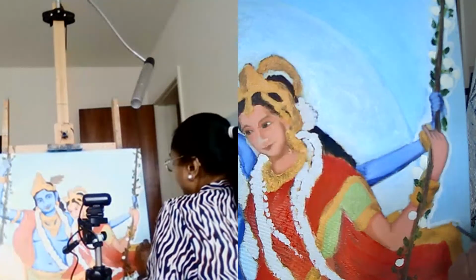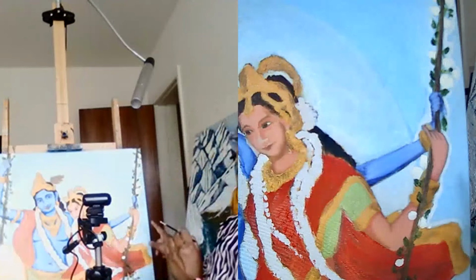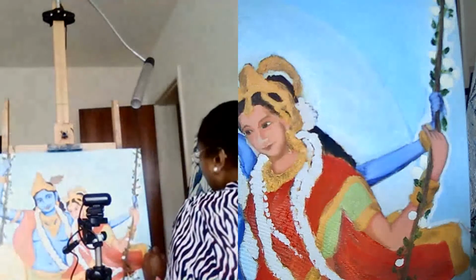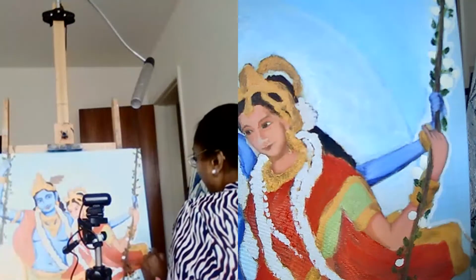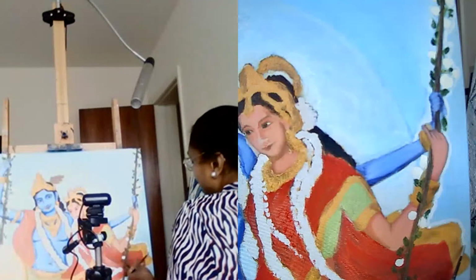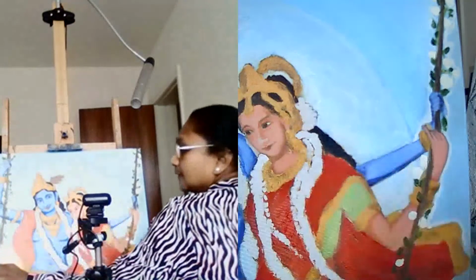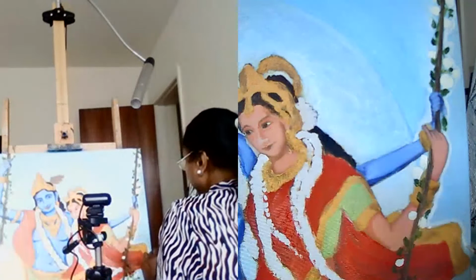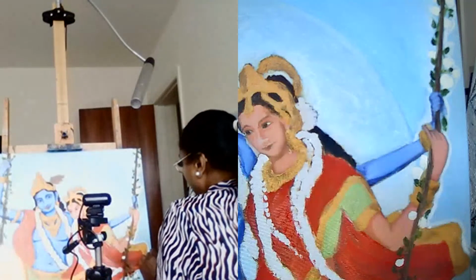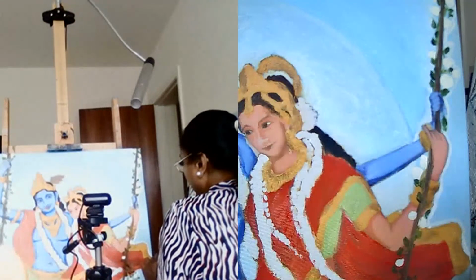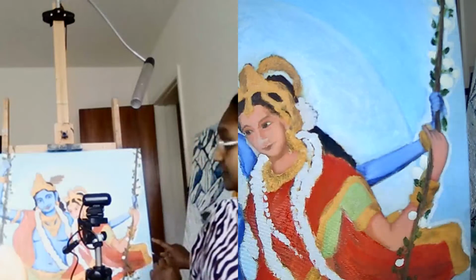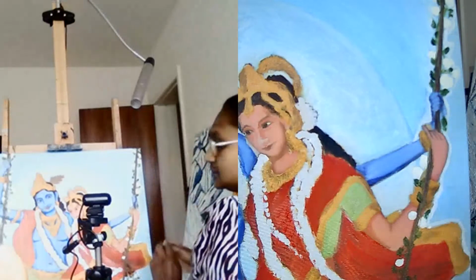Yes, and now we can see this line very clearly, isn't it? Coming close to the yellow ochre, the gold space that we made for the clothing's gold, yeah. Going to make a stop here and then work on this area.